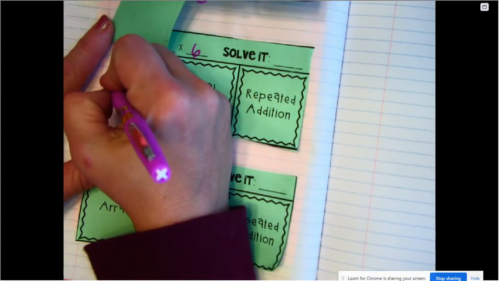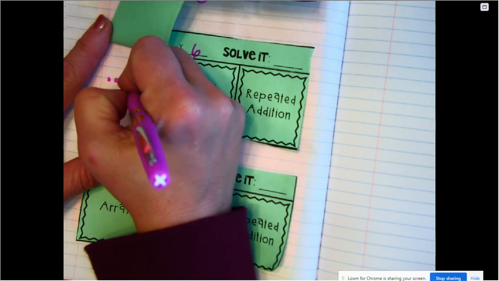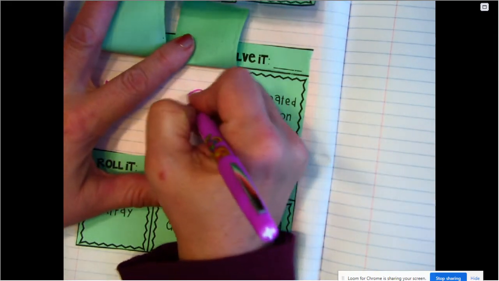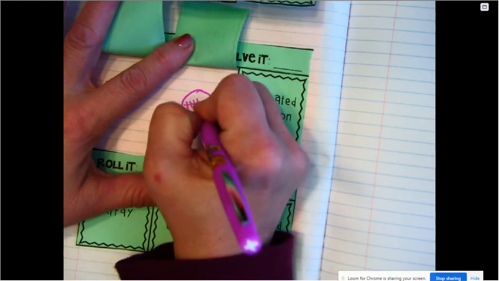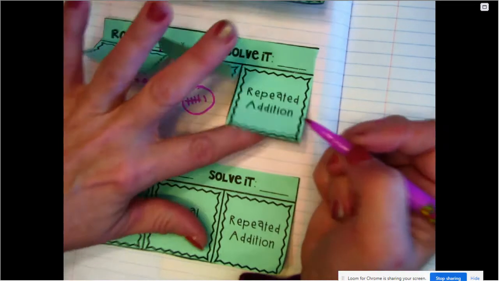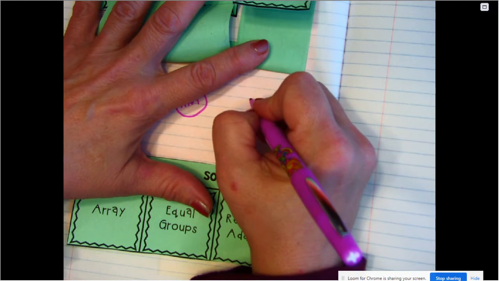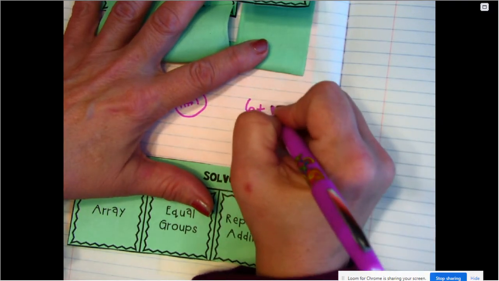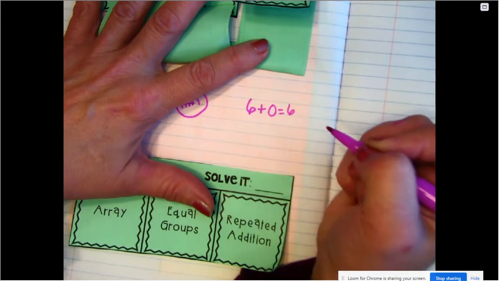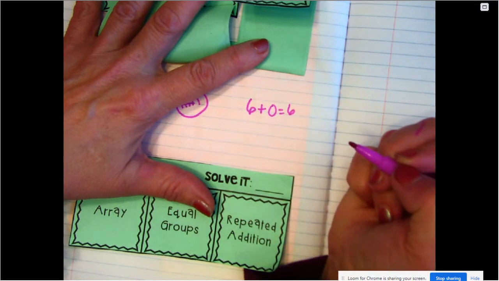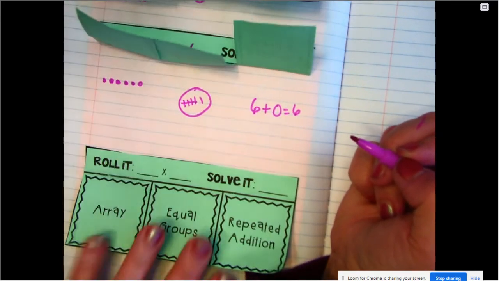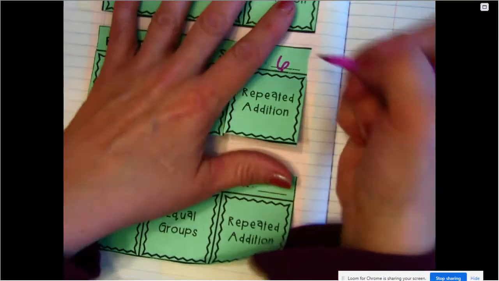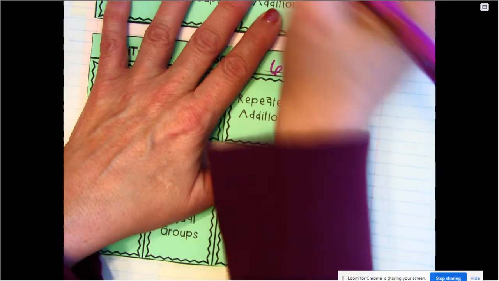So 1 row of 6, 1, 2, 3, 4, 5, and 6. 1 group of 1, 2, 3, 4, 5, 6. And repeated addition would be 6 plus 0 equals 6. Okay, and so our answer up here would be 6. Oh, I forgot to write my answer up here. 18.